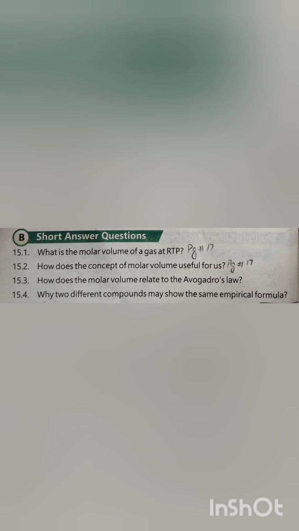Therefore, 1 mole of any gas occupies the same volume of 24 decimeter cube at RTP. This fixed volume, 24 decimeter cube, is called molar volume. This is the concept which we had learned right below the heading of molar volume.